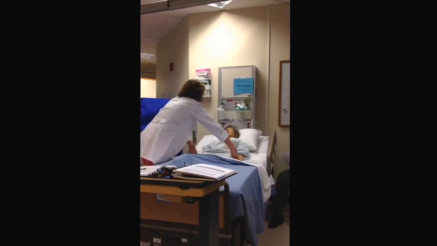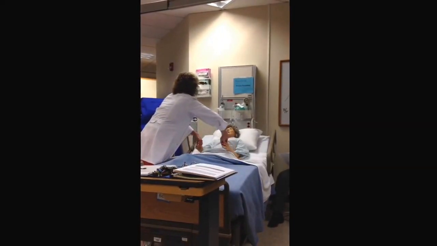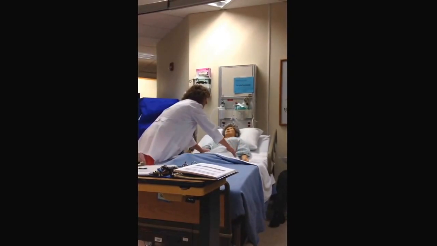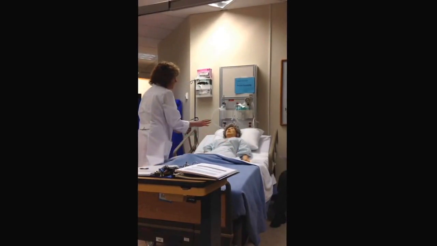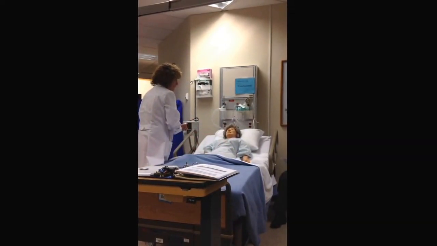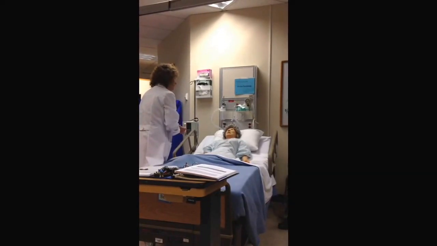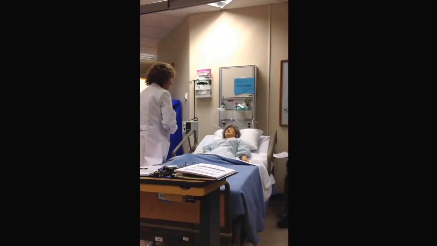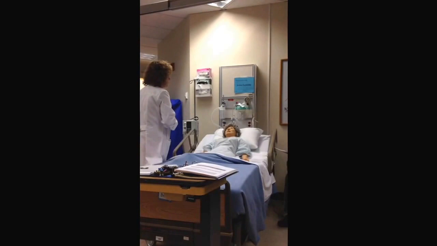Can you squeeze my hands? Grip is strong. Now, Mrs. Montroy, can you tell me if you have any tingling or any numbness in your upper extremities? I don't feel any. Okay, very good. So no tingling or numbness. I think that completes our upper extremities, her neuro assessment. So now I'm going to move on to your respiratory status.